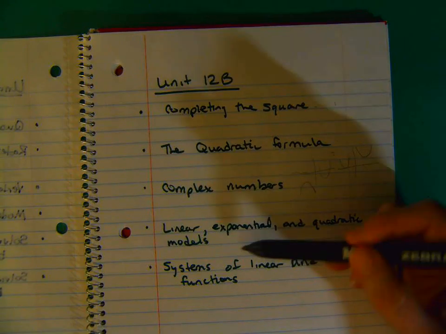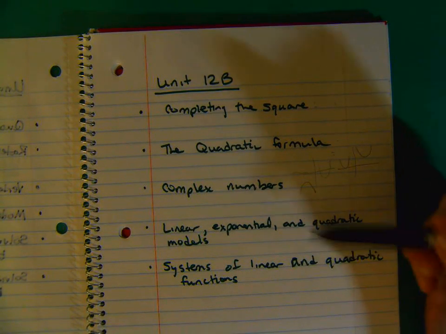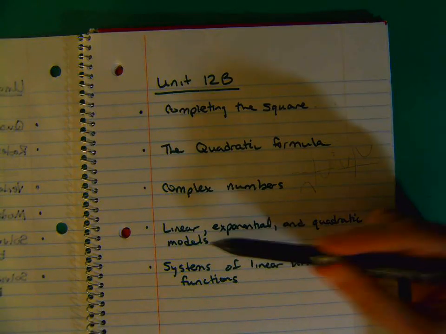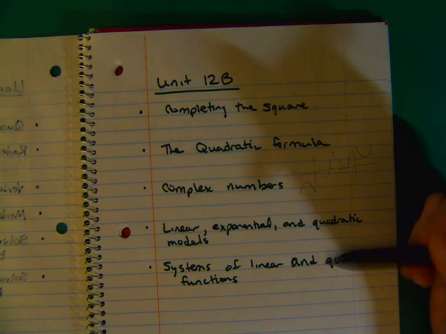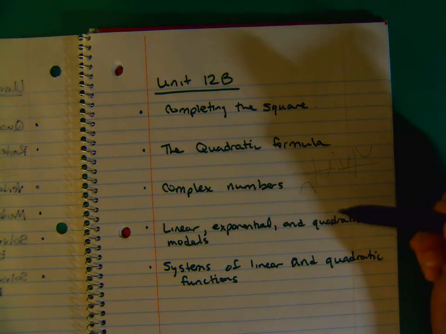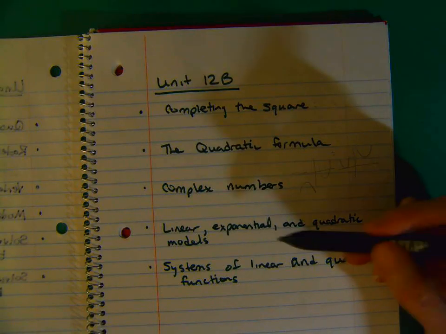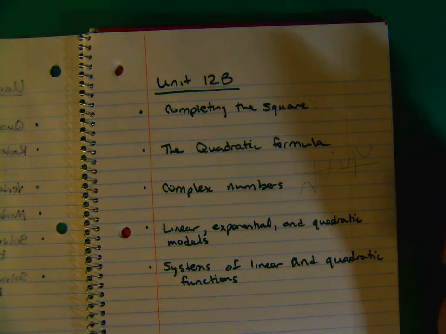Linear, exponential, and quadratic models: we're going to actually get data and decide, if we plot it on a graph, does that data look more linear, exponential, or quadratic? Ideally you'll be able to have students on computers or shared on phones to use Desmos, plot data, and get a line of regression.